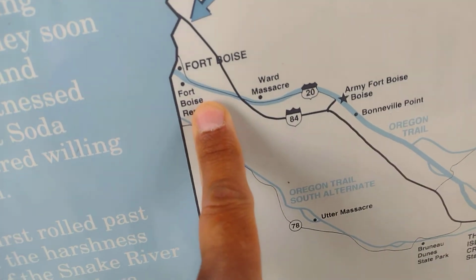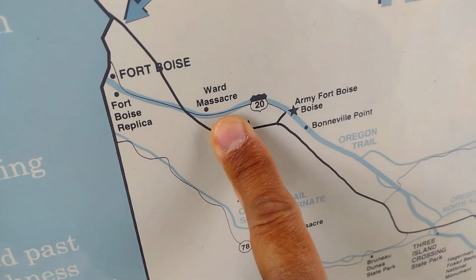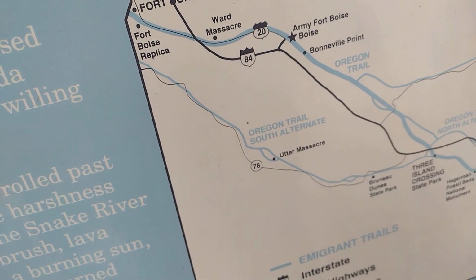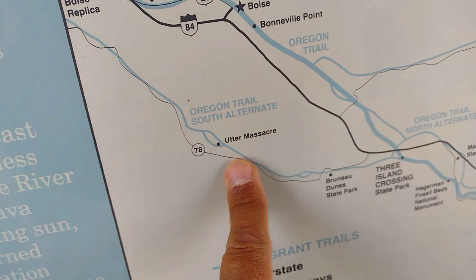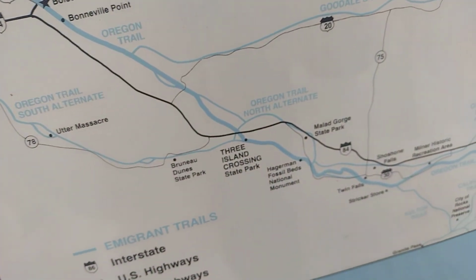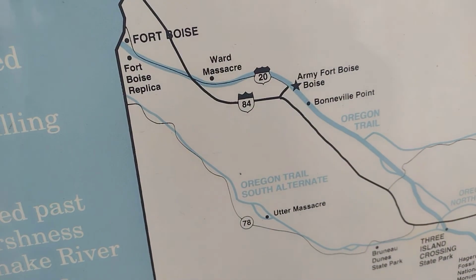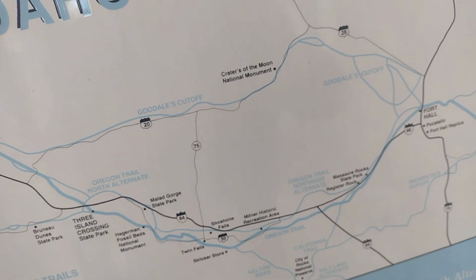So the names that you are going to see here, Word Massacre, everything that you are going to hear, utter massacre, that is the Wild West, when things were rough, before the West was discovered.